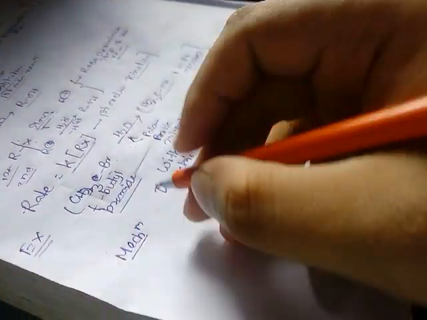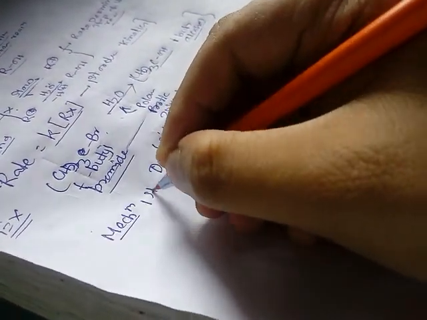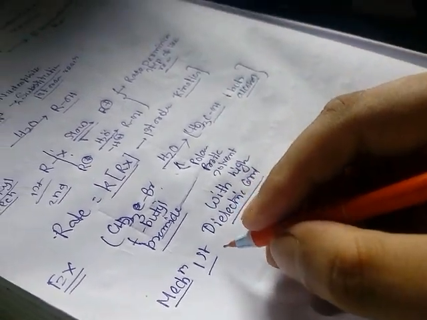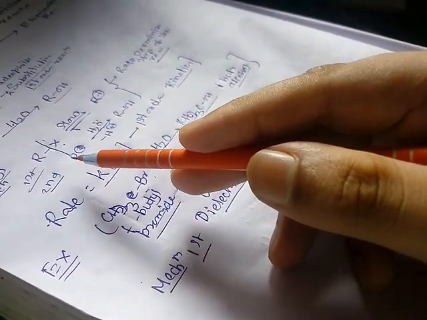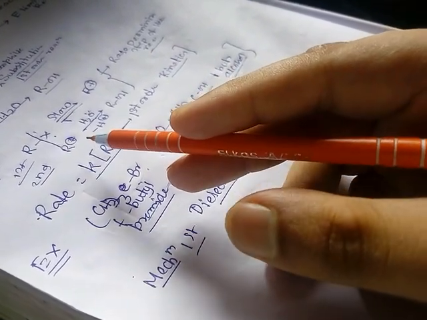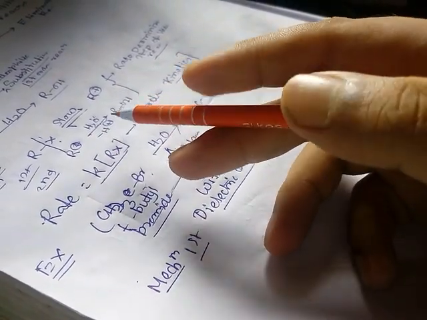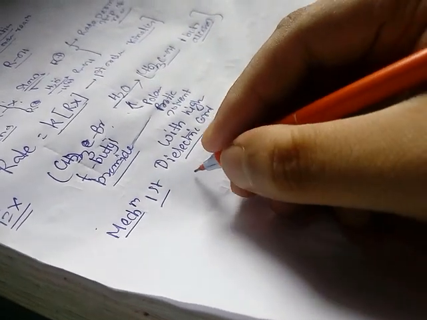Now the first step is the rate determining step. As I have previously shown, whenever the alkyl halide bond is broken, a carbocation is generated, and this step is the rate determining step of this reaction.